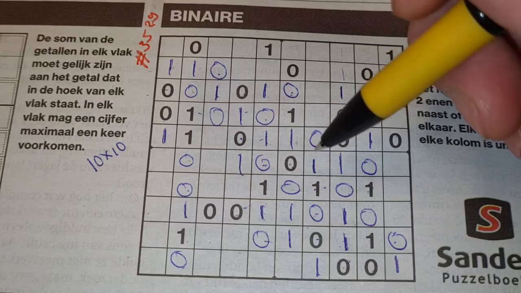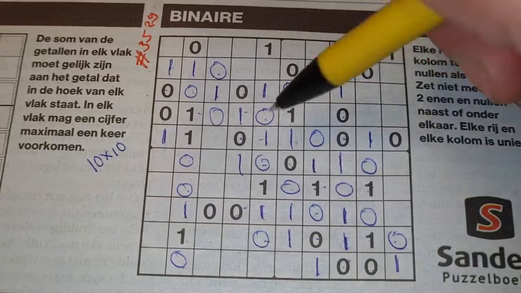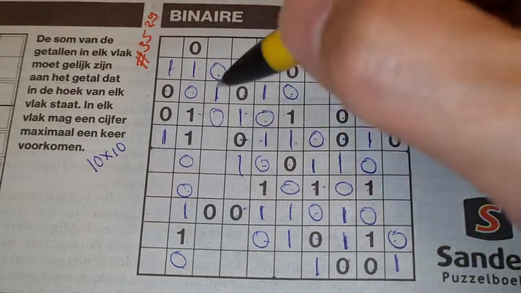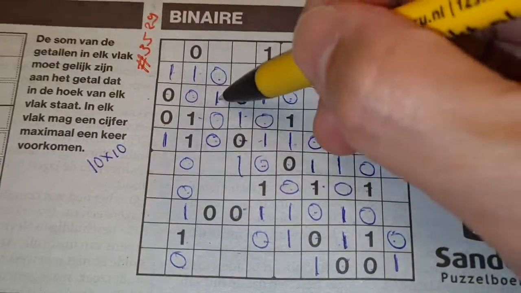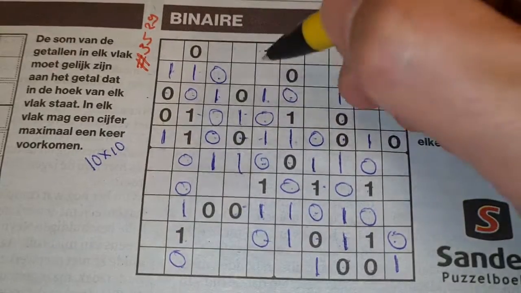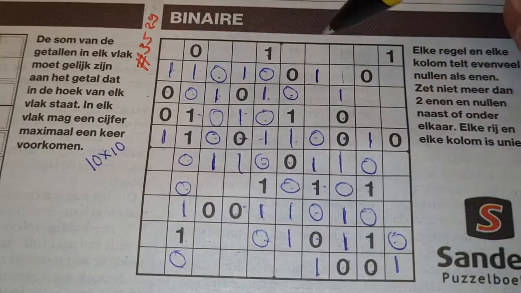Then. How about 1, 2, 3, 4. 4 O's. This is number 5. Double O, here 1, there 1. Between 2 1s comes an O. Double O, here 1, there 1.